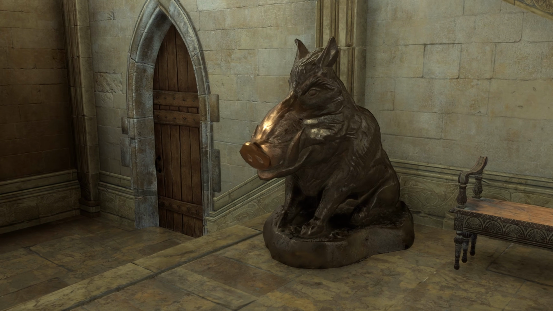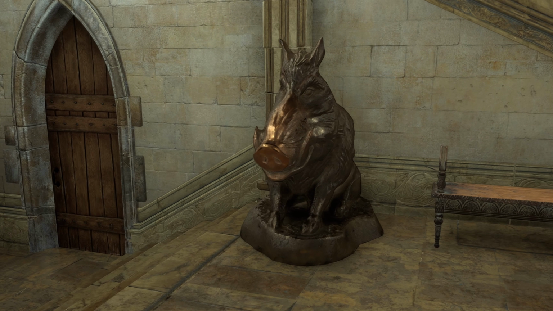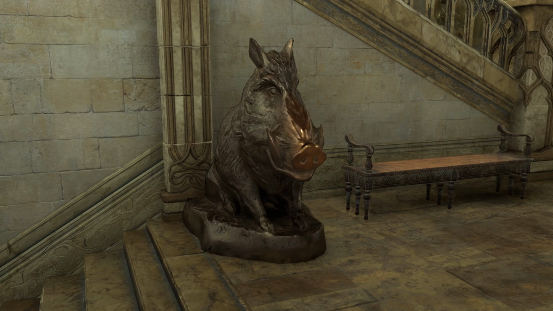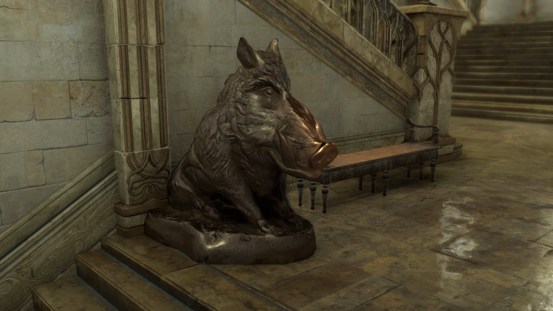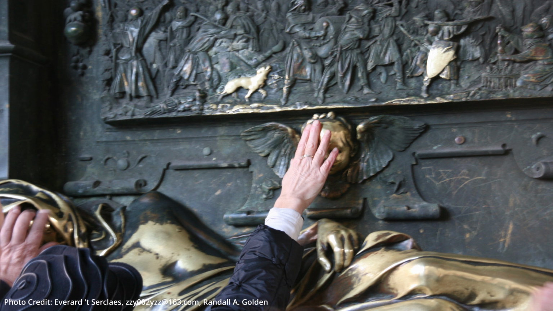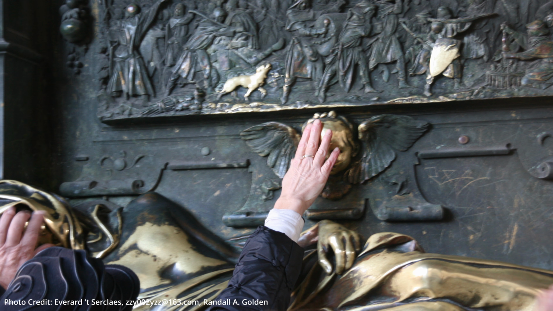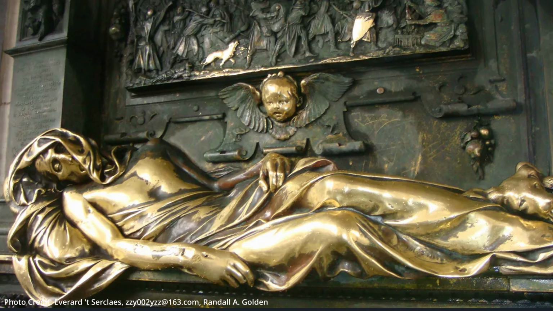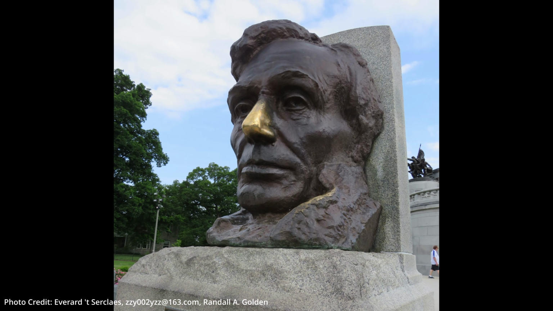One of my favorite examples are these metal statues that have their noses polished by all the hands that touch them as they pass by. This polishing is also something you see in real life, as the oils and friction of many hands over time will wear away the oxidized surface of bronze or copper. These statues look a little different, but no one would say that they're broken.